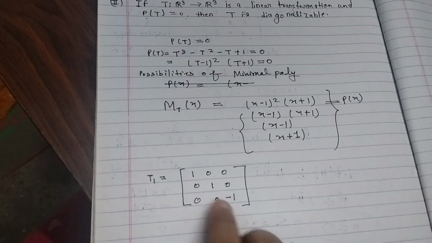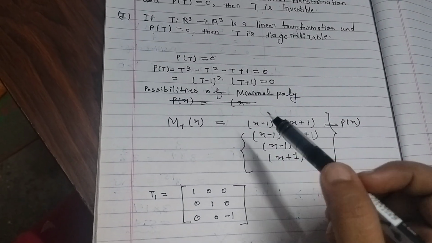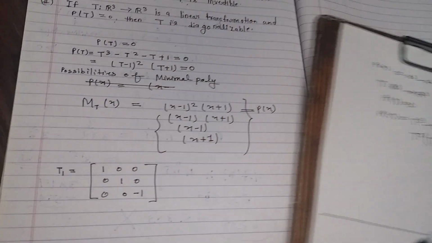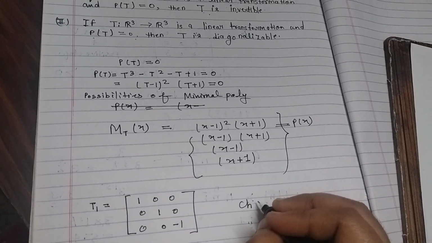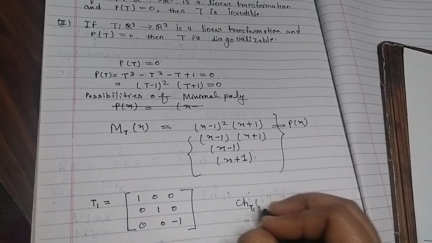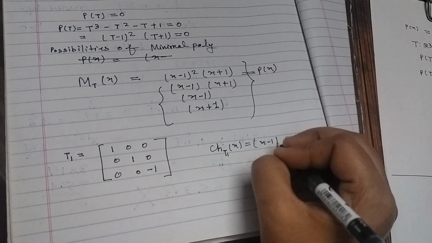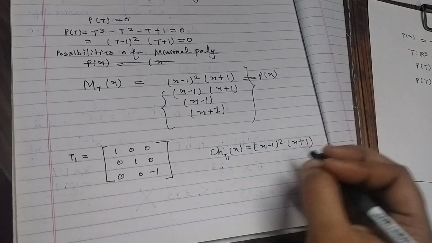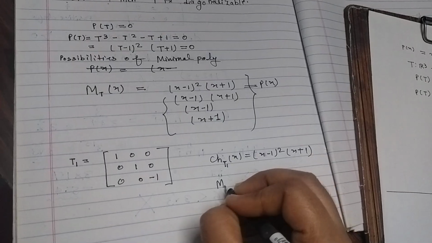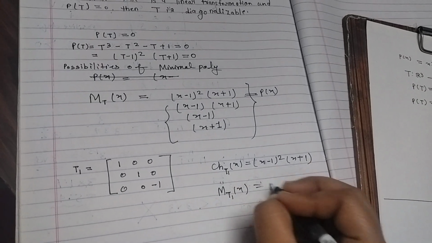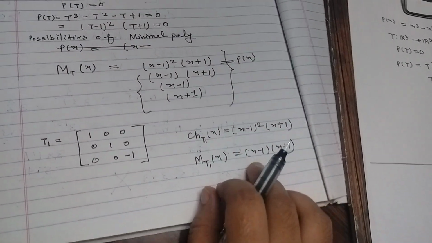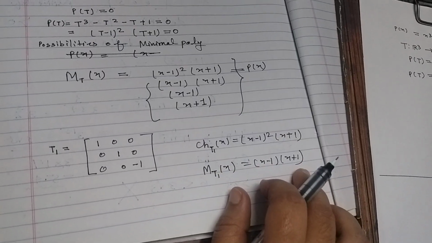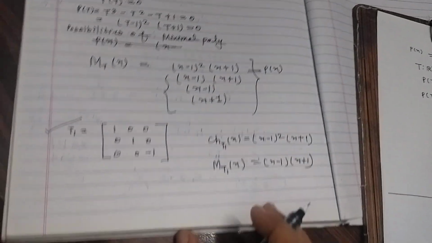T1 has eigenvalues 1, 1 and -1, and T also has eigenvalues 1, 1 and -1. The characteristic polynomial of T1 is (x - 1)^2(x + 1), and its minimal polynomial m_T1(x) is (x - 1)(x + 1). So the minimal polynomial is a product of linear factors, and T1 is diagonalizable.